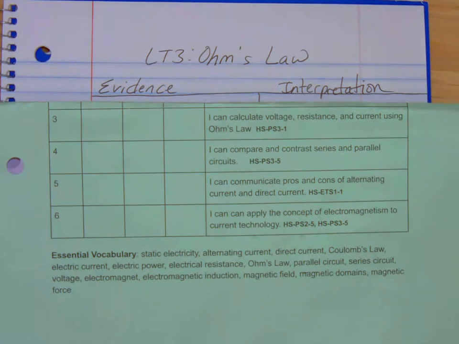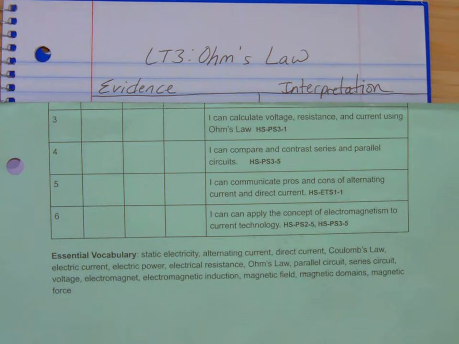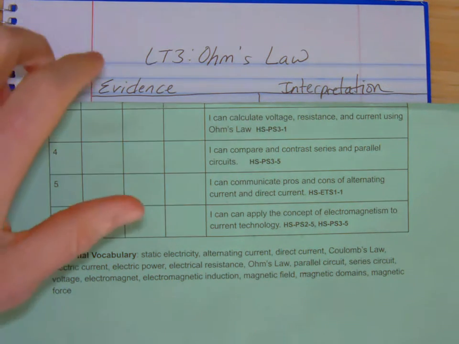These are the LT3 notes for the electricity and magnetism unit. The purpose of this target is to calculate voltage, resistance, and current using Ohm's law. We will use Ohm's law the rest of the unit. This is going to be very basic, all right? So we aren't going to distinguish between series and parallel circuits like we will down in target 4. All right, that's where it gets a little fancier. This is just getting some basic rules down for how we do this.